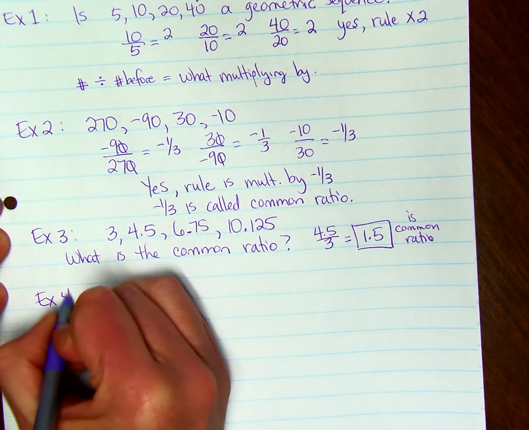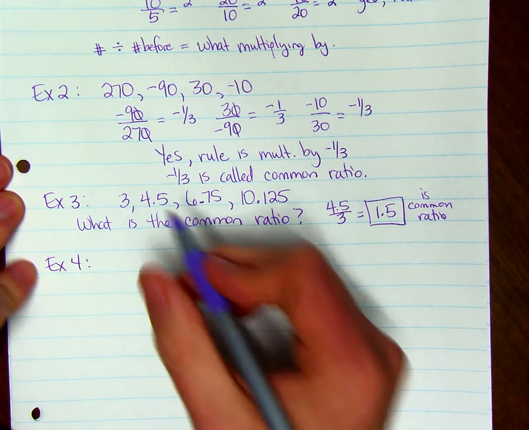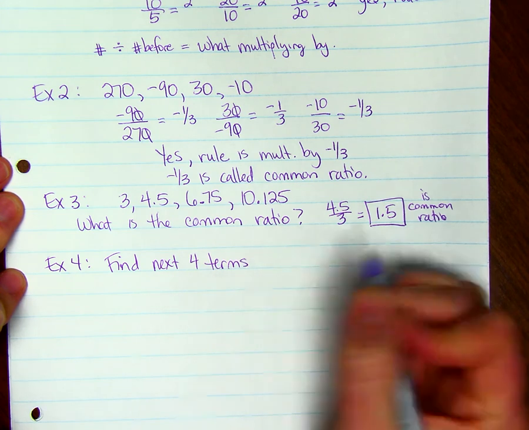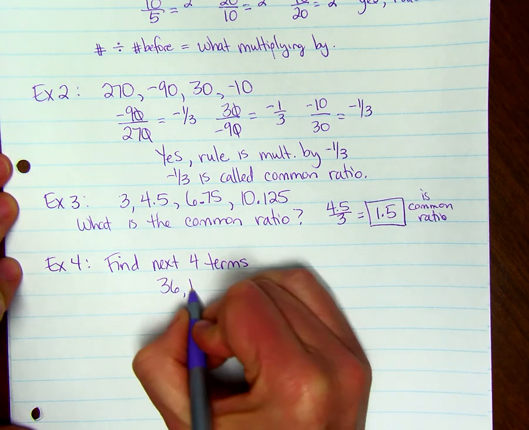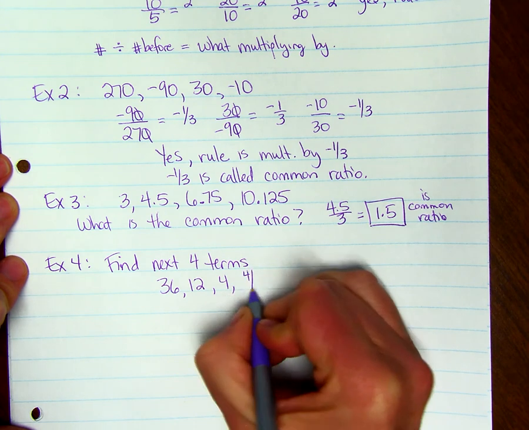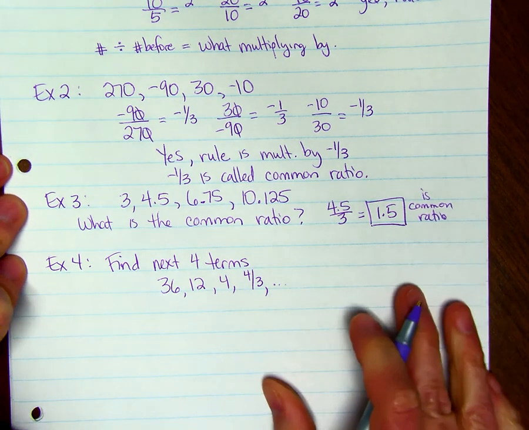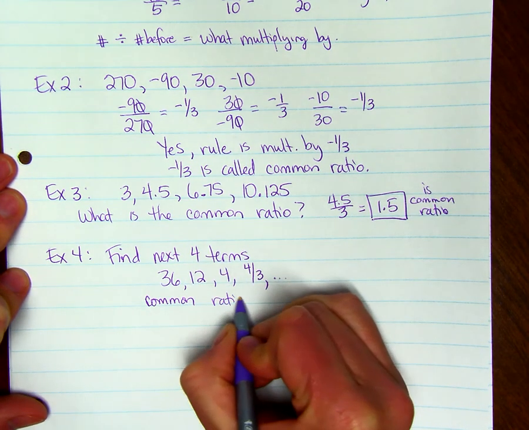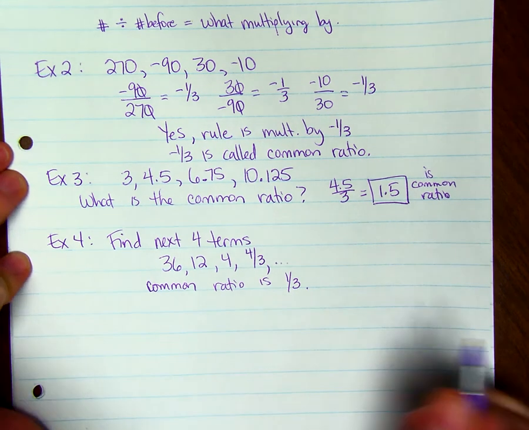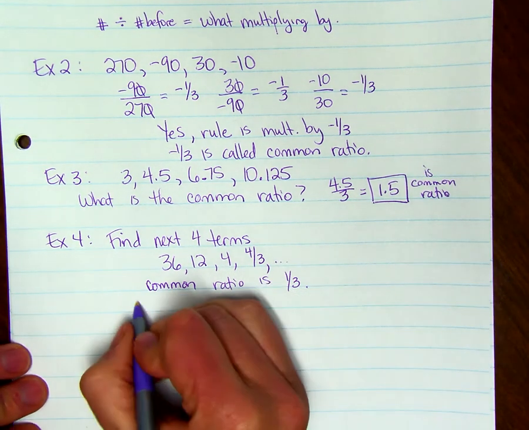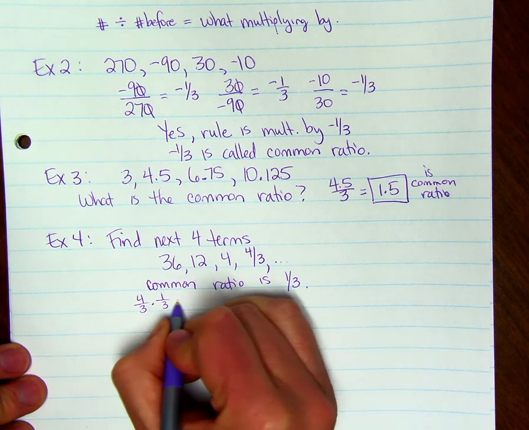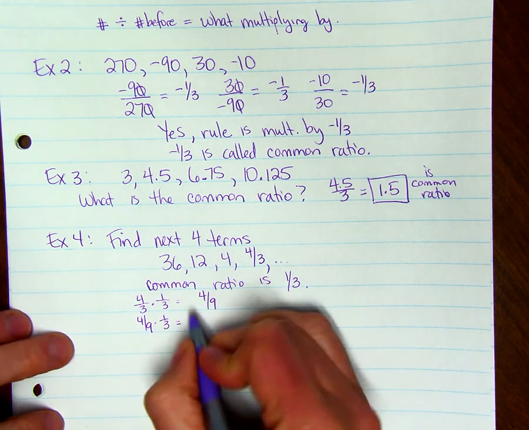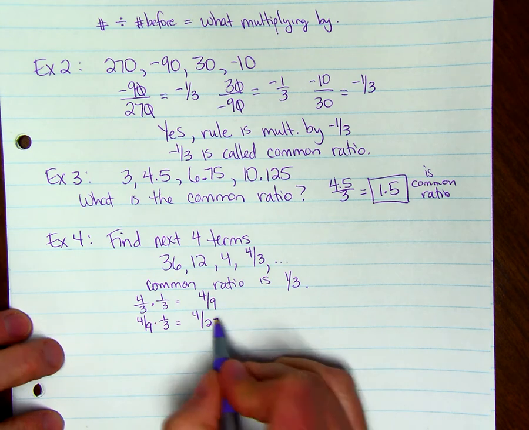In example 4, we're going to be asked to find the next 4 terms of this sequence. So we have 36, 12, 4, 4/3. It looks like we are timesing by 1/3. So our common ratio is 1/3, or we're dividing by 3. So we could just take our 4/3 times it by 1/3. We get 4/9. Then we take 4/9 times it by 1/3. And we get 4/27. So that's the next 2 terms.